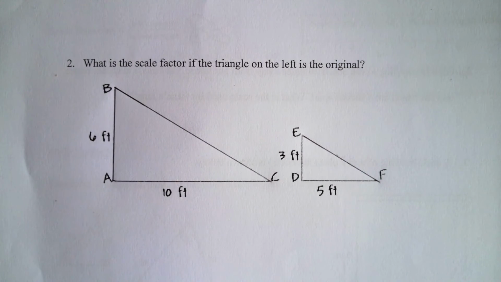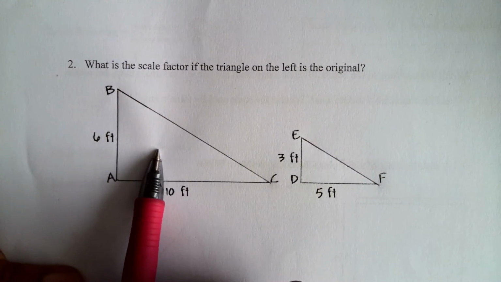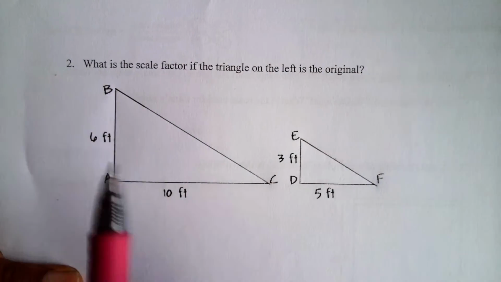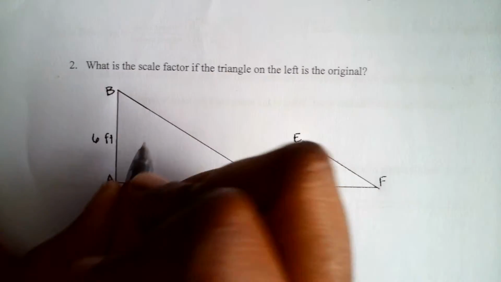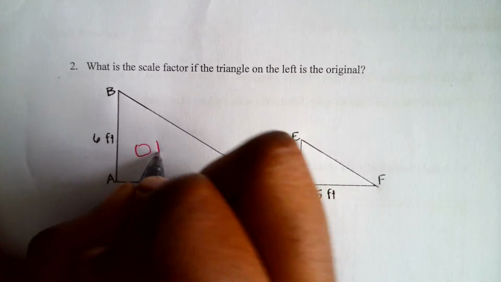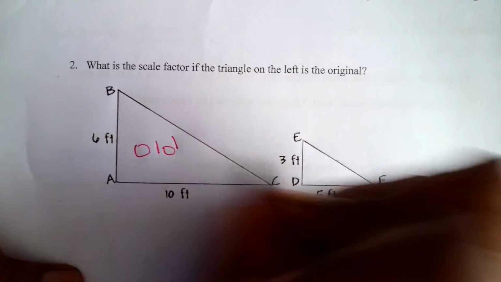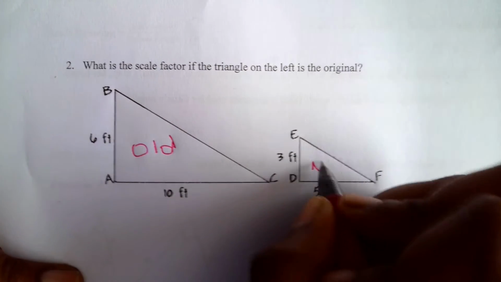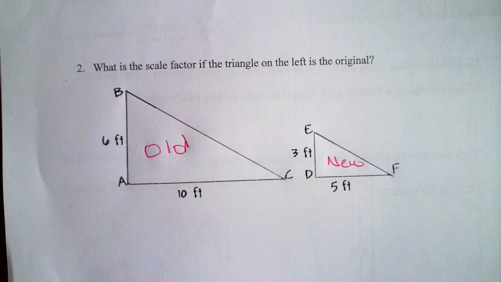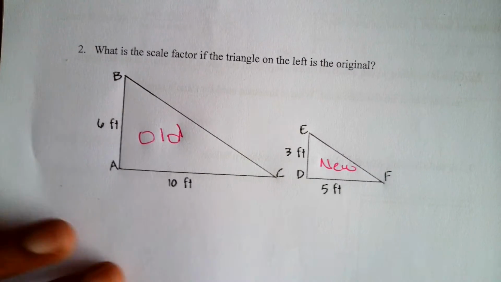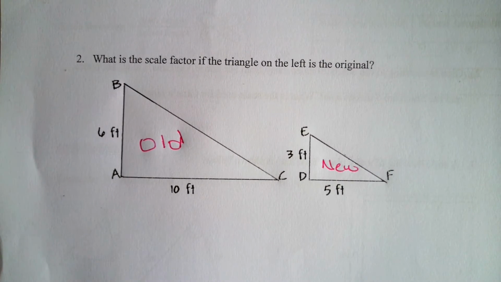This question says, what is the scale factor if the triangle on the left is the original? So on the left, this would be my left, this is your right. Original means this triangle here would be the old, and this triangle here would be the new, because the original is the old. Alright, so we are finding the scale factor.